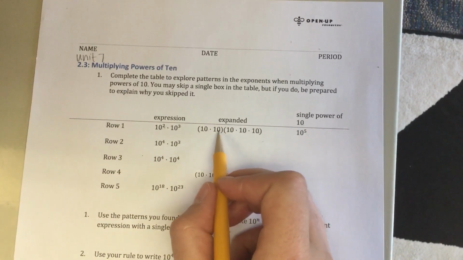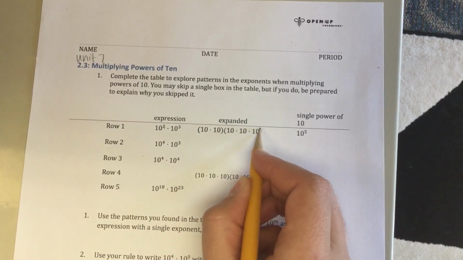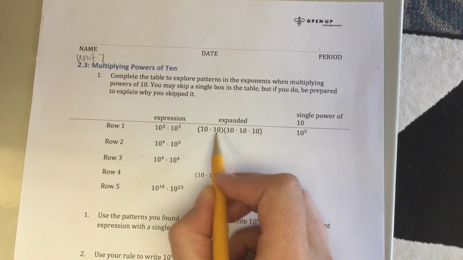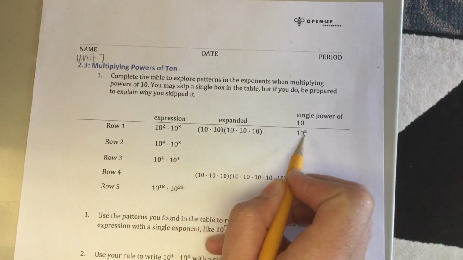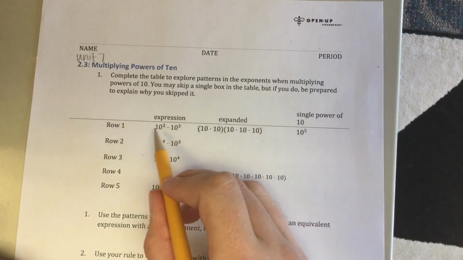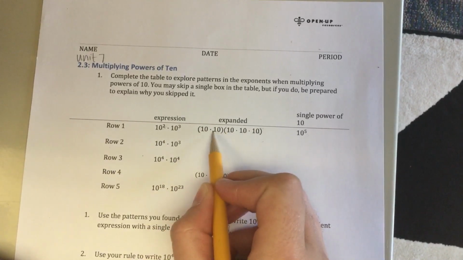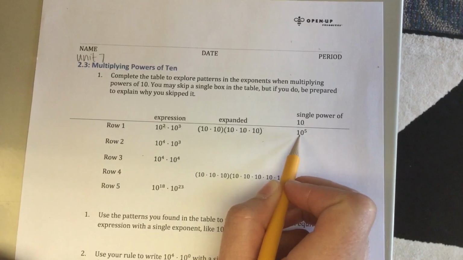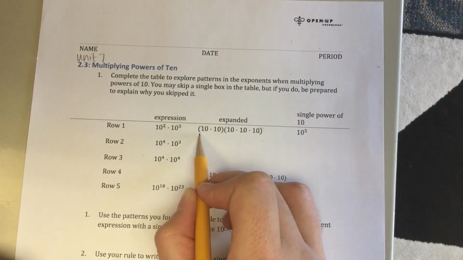Even if we change the grouping a little bit, and group all of them together instead of having these two sets of parentheses, you're still multiplying 10 by itself 5 times. So 10 to the second power times 10 to the third power is actually just 10 to the fifth power. You're multiplying 10 five times, okay?